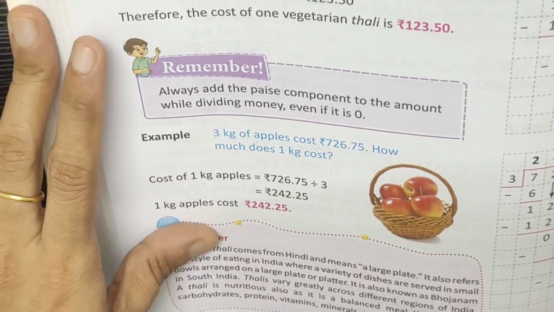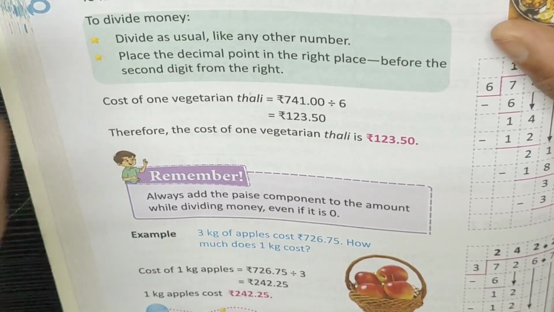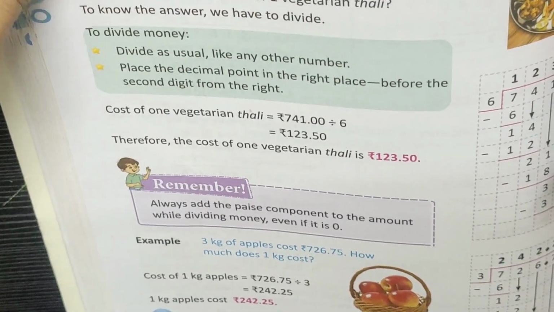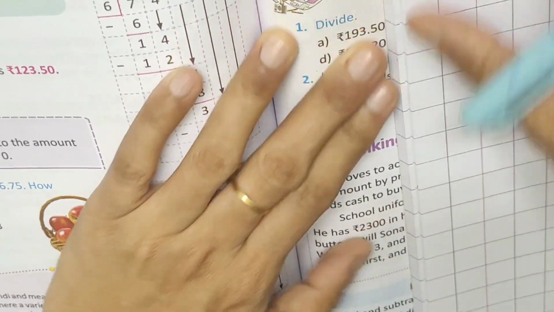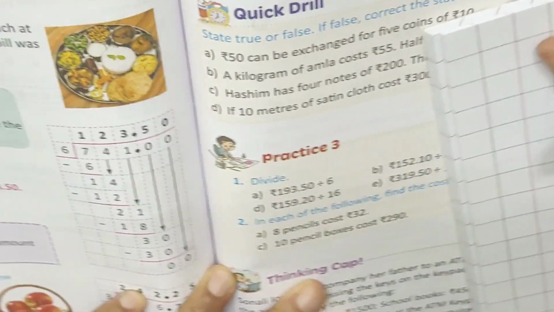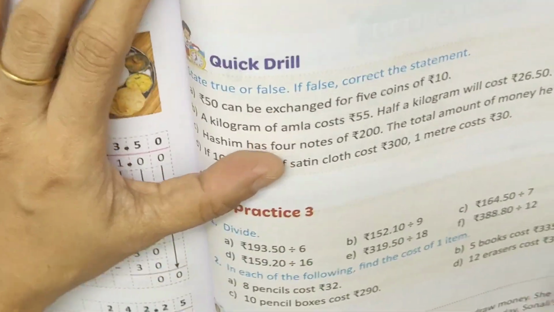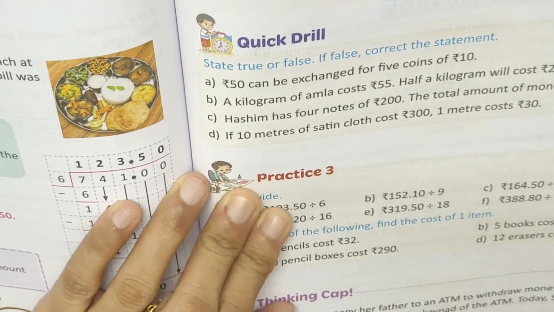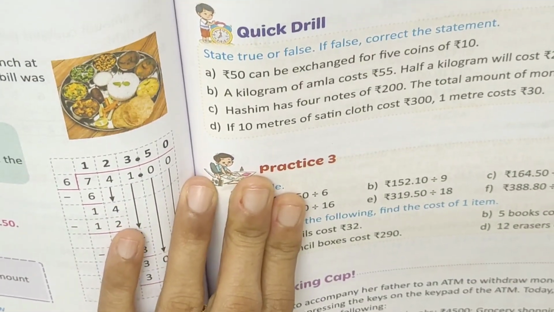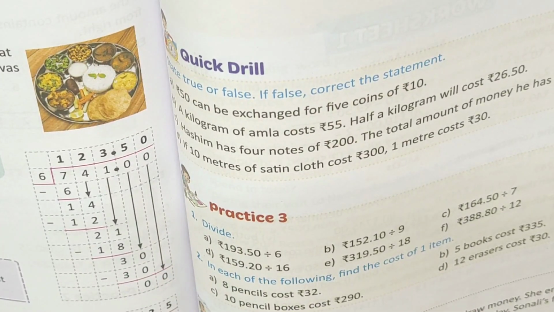Today we will see dividing money. Okay? How to divide the money. First we will see this quick drill. State true or false. If false, correct the statements.